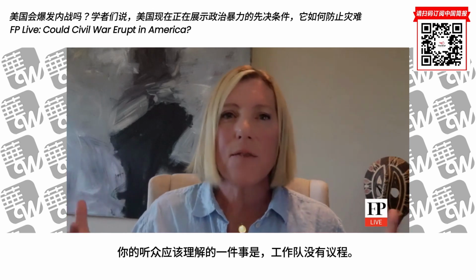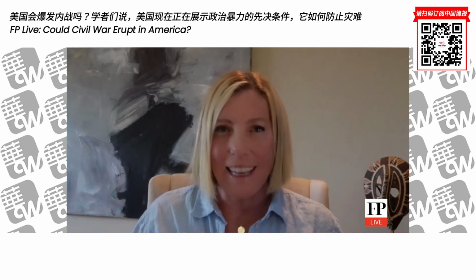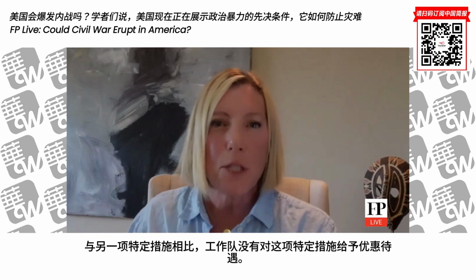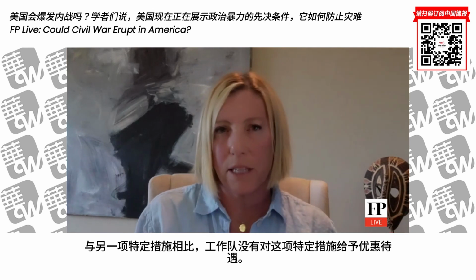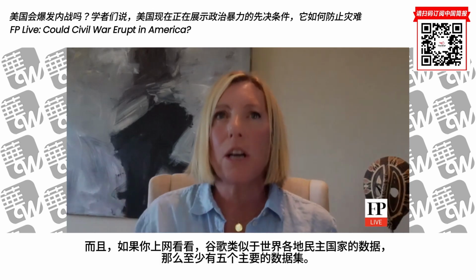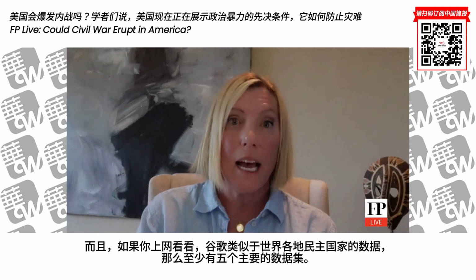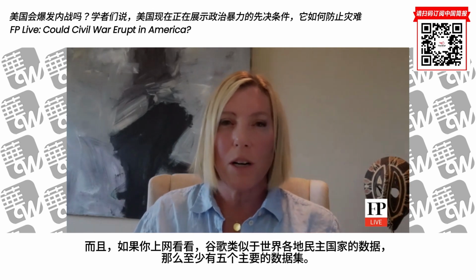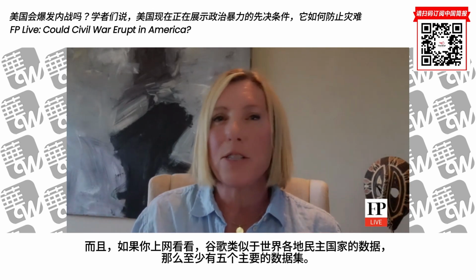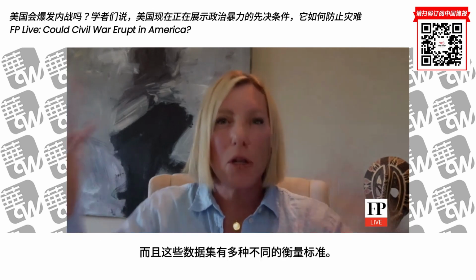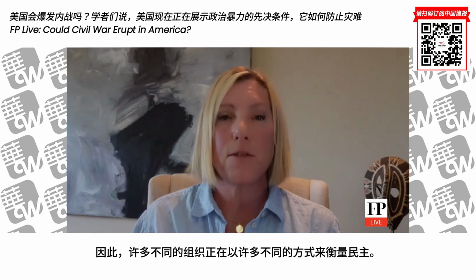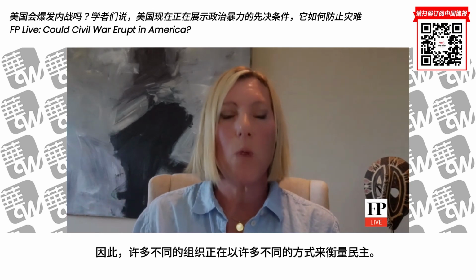the task force had no agenda. The task force didn't give preferential treatment to this particular measure versus another particular measure. And if you were to go online and Google something like data on democracies around the world, there are at least 5 major data sets, and those data sets have multiple different measures. So democracies are being measured by lots of different organizations in lots of different ways.